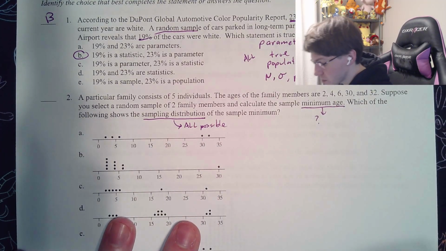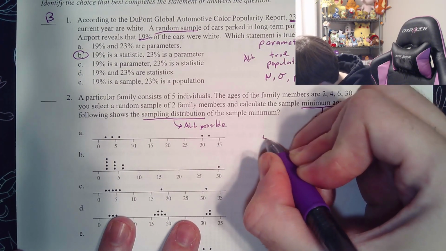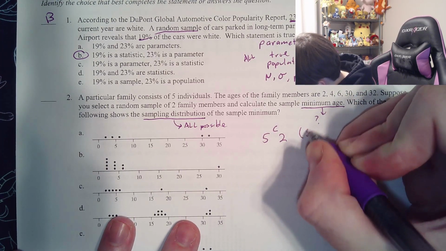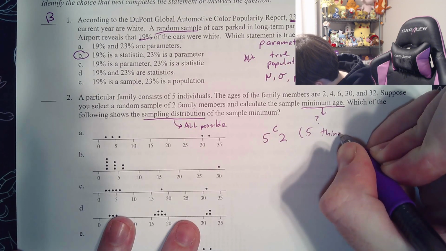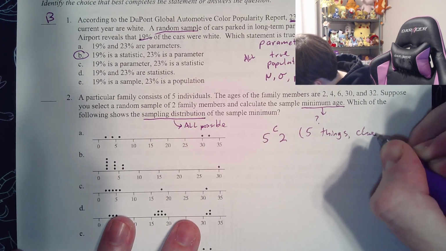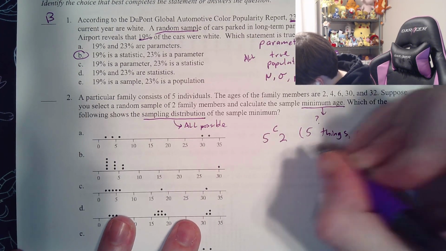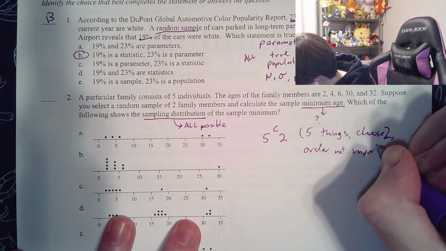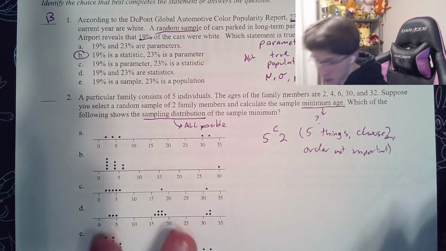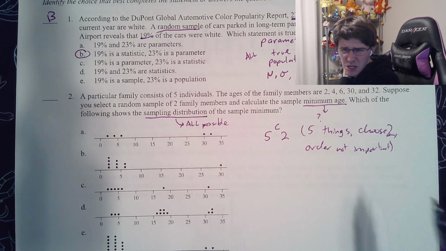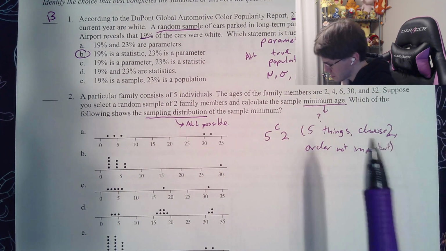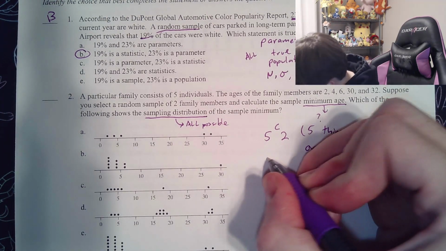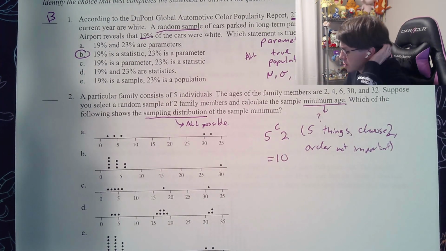if you wanted to be smart about it, how many different possible samples we'd be writing down would be 5C2, 5 things choose 2, order not important. Just in case you wanted to remember that from a previous chapter. I apologize about my handwriting; I will work on it for the rest of this page. So 5 things, choose 2, order not important. Turns out this is equal to 10, and that's why this problem is short enough.